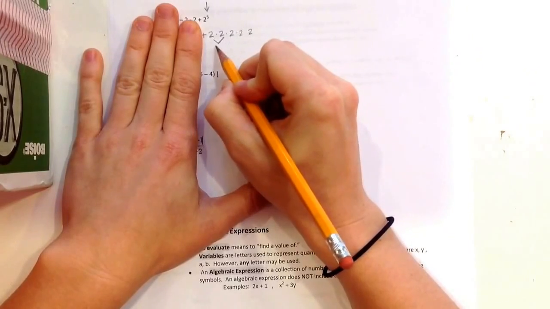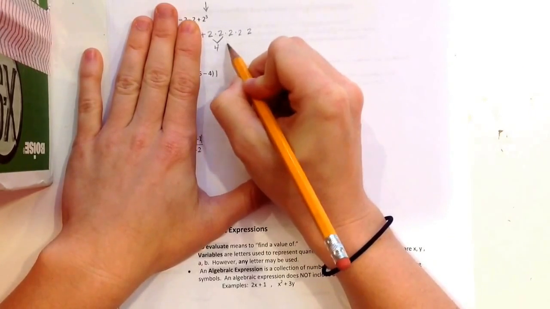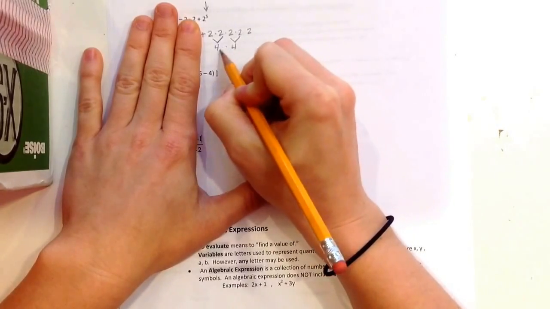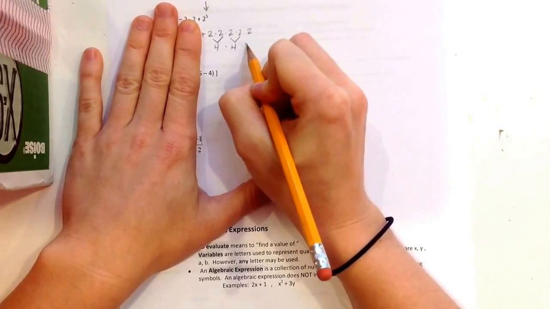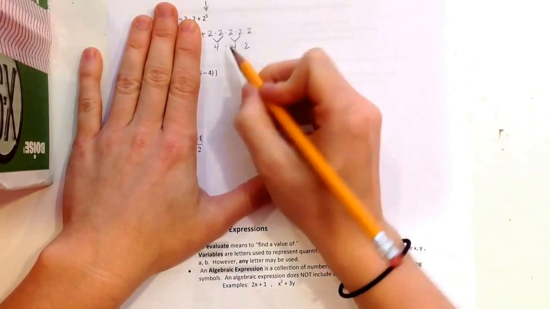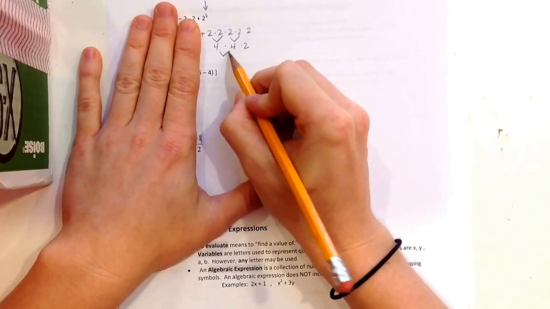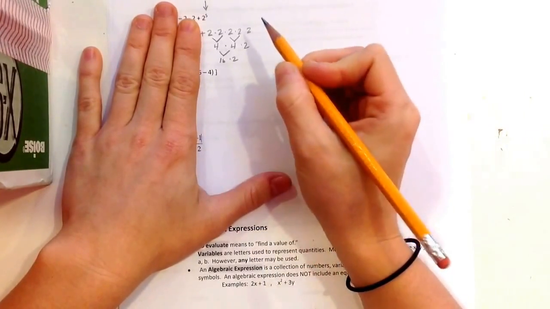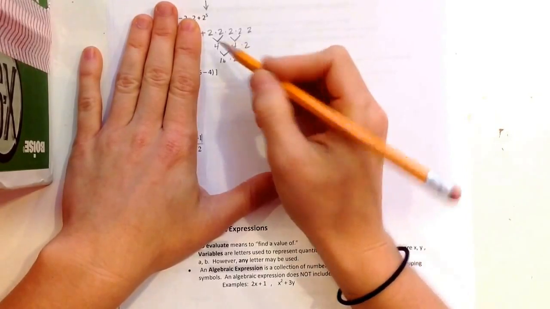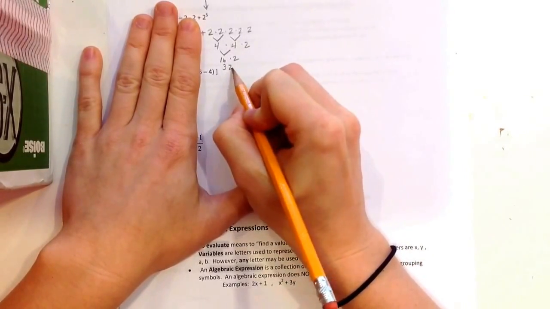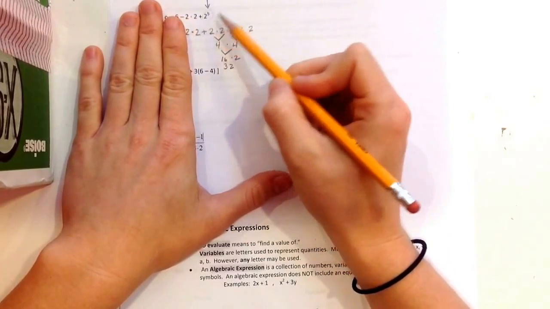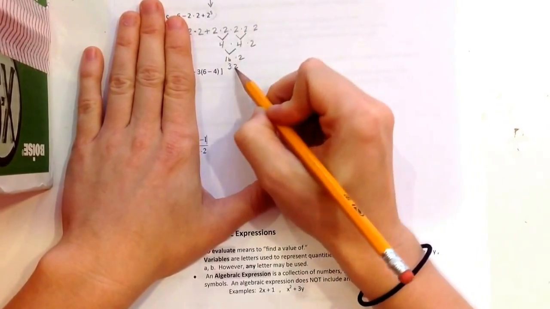I know 2 times 2 is 4. And 2 times 2 is 4. So I'm going to have 4 times 4 times 2. Don't forget about this 2 on the end. Then I'm going to have 4 times 4 is 16. And bring down that times 2. And do you know what 16 times 2 is? It's 32. So I have mastered this exponent. I have figured out that 2 to the 5th power is 32.